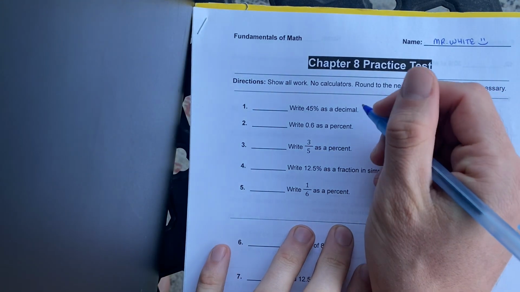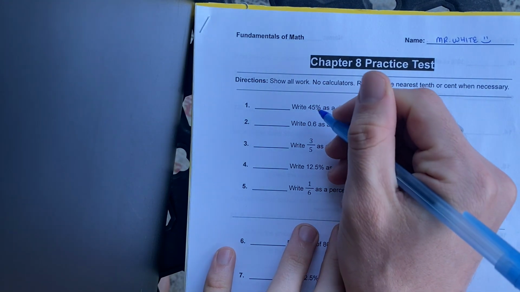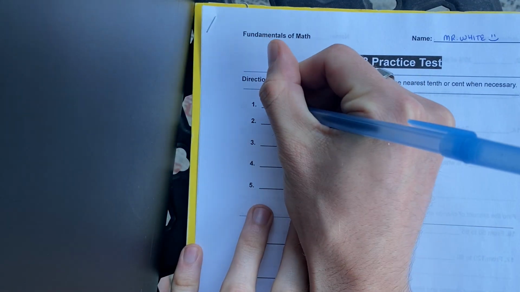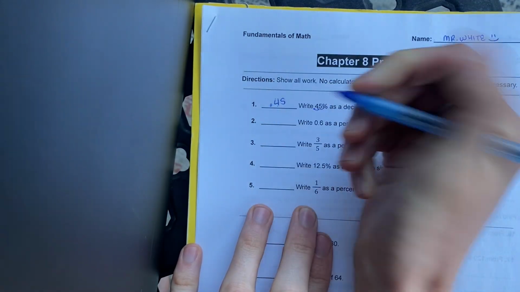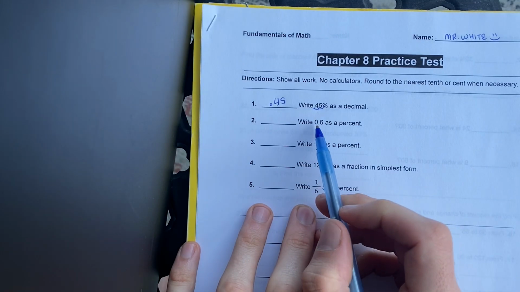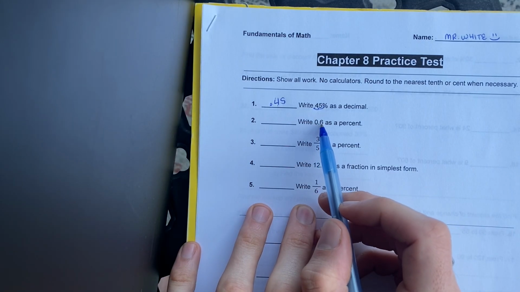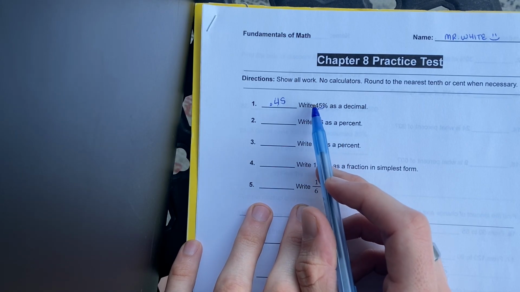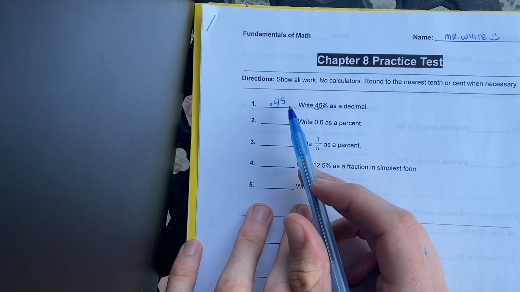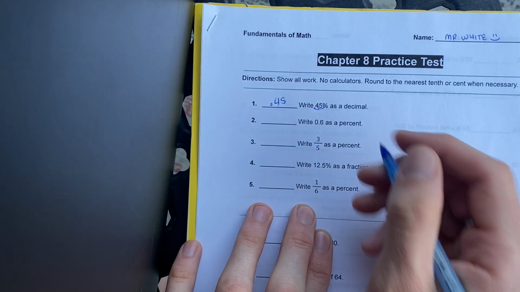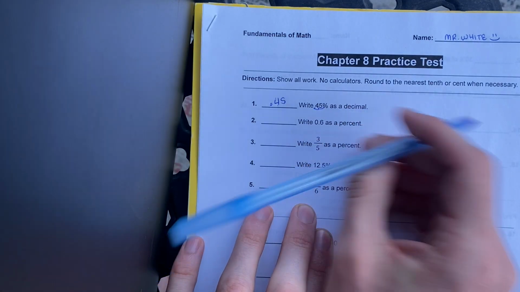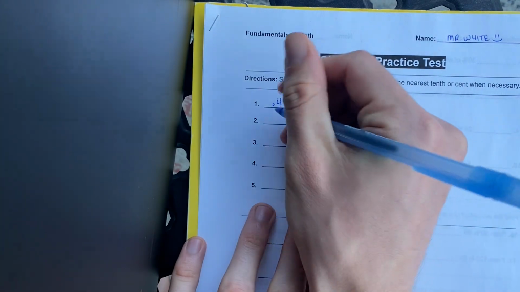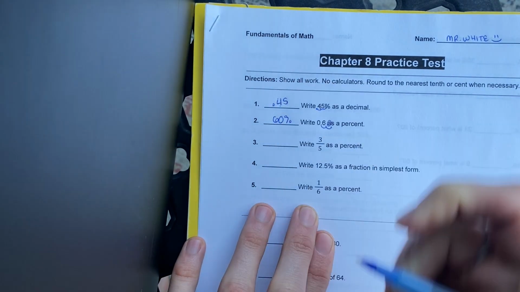Well, to do that, we need to divide by 100, which means going 2 to the left, 1 and 2. So, decimal point 45, that'll get us there. Then let's do the opposite. Write 0 decimal point 6, 6/10 as a percent. To do that, so we divided to get to the decimal, but now we need to multiply it by 100. So multiplying, we got bigger, so we go to the right. So we go to the right, 1, 2, add the 0. So we would have 60%.